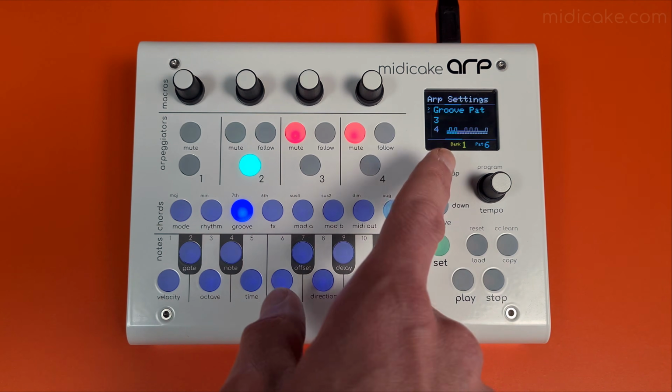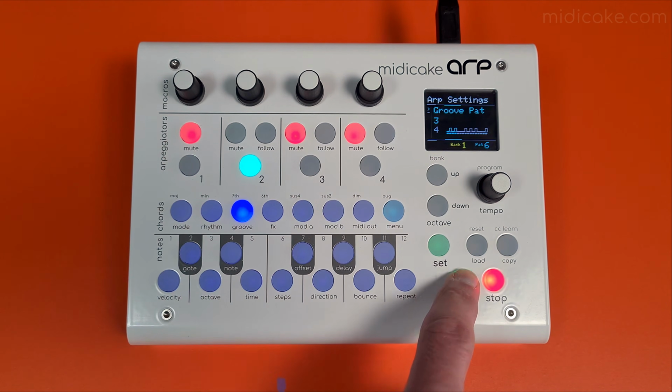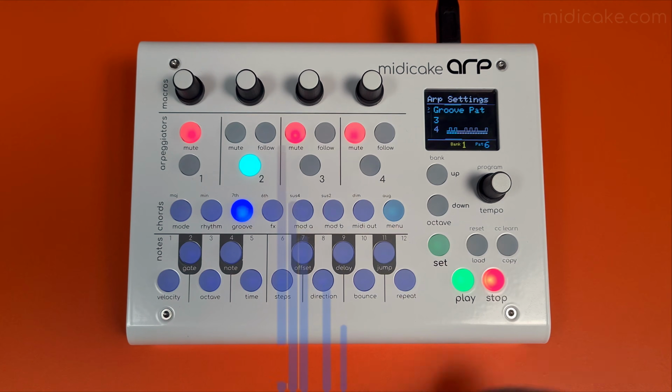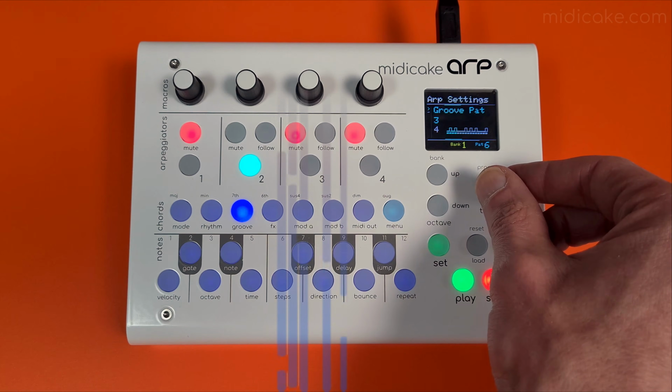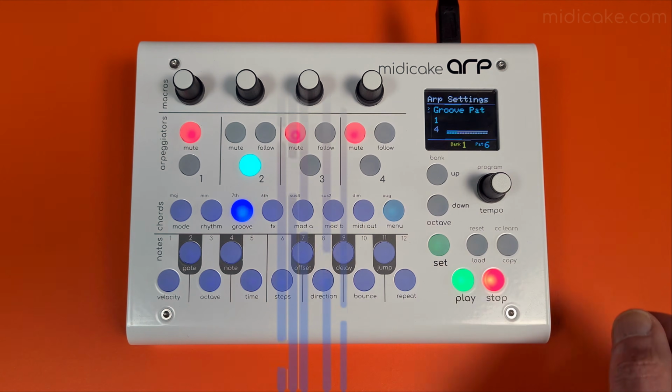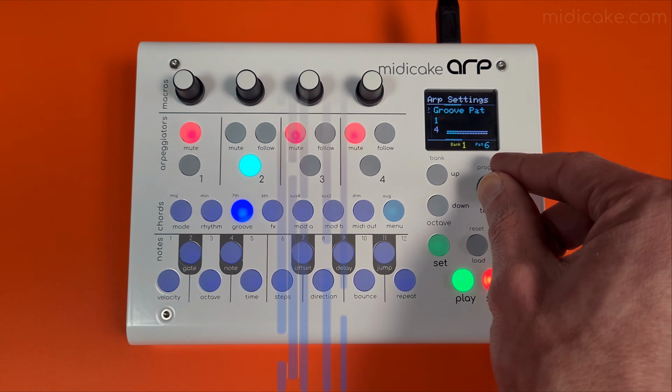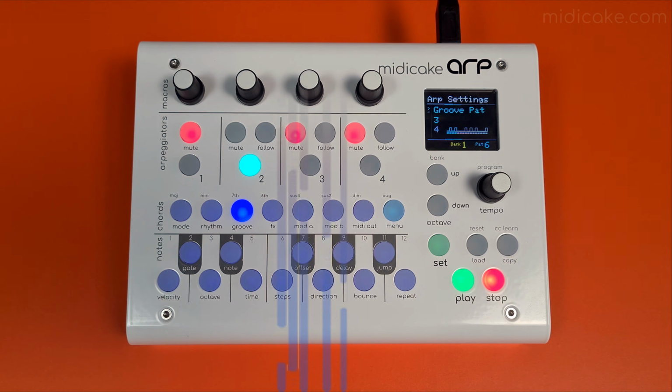Don't think I've got any. Oh yes, I do have a simple kind of swing on there. If I turn that off, it's way more clunky. That swing just adds a bit of laziness into the groove.